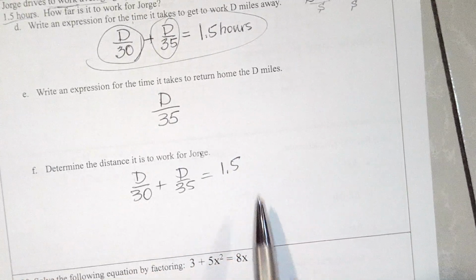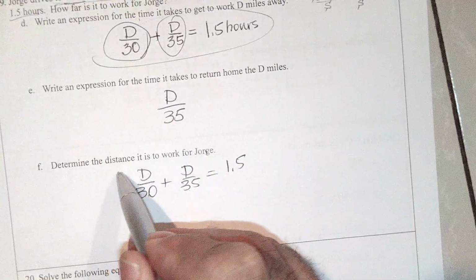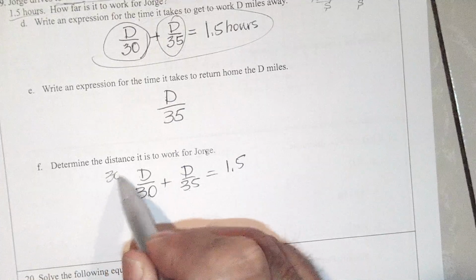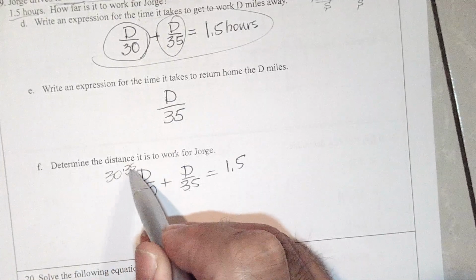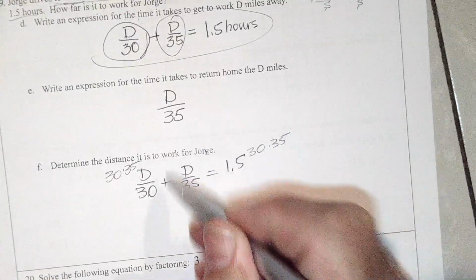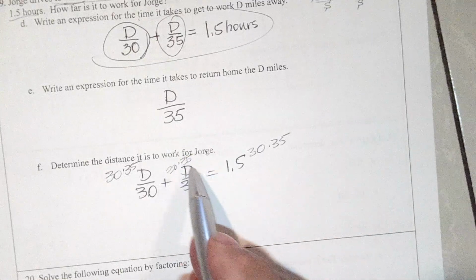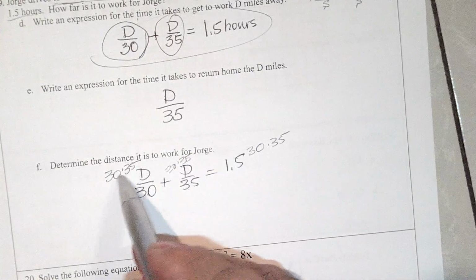To get this cleaned up, I could just not think too hard about this and multiply everything by 30 and 35. So I'm multiplying both sides by 30 and 35.